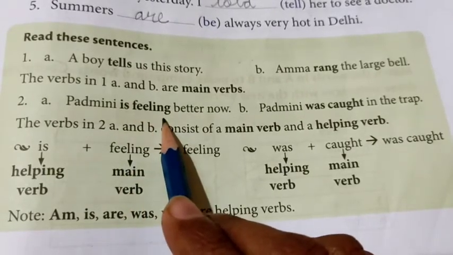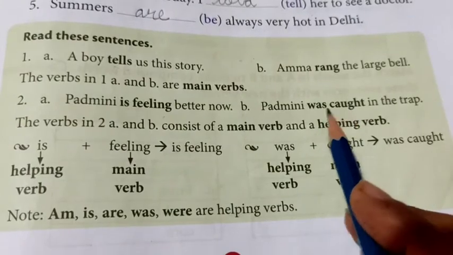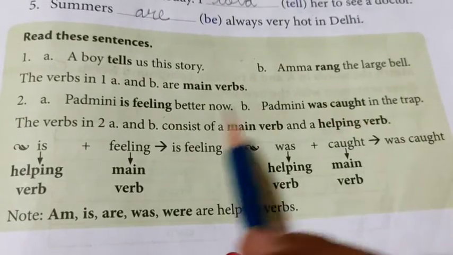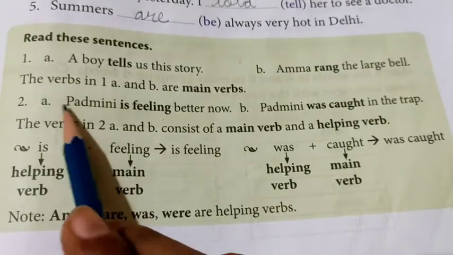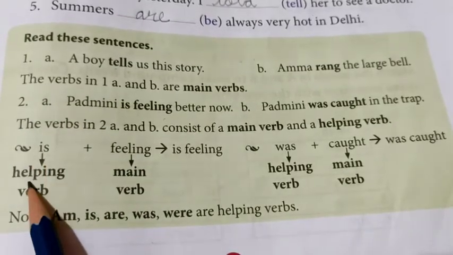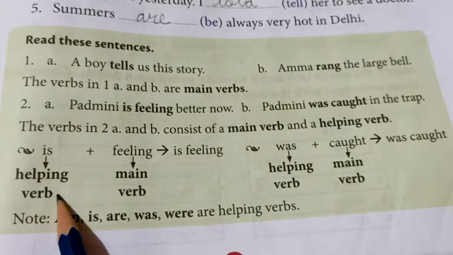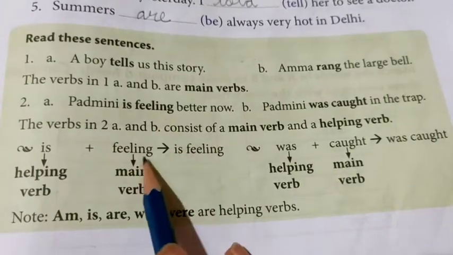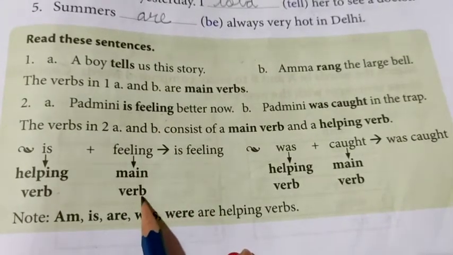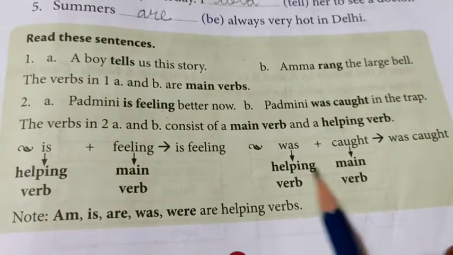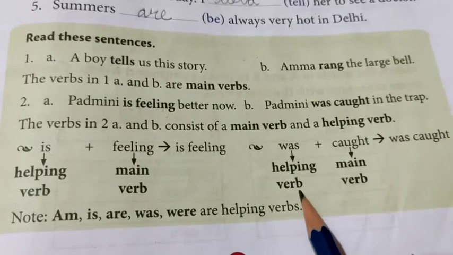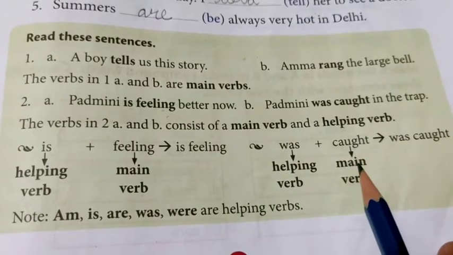Two words are there. And here also two words. Was, caught. Here is is the helping verb and feeling is the main verb. Here was is the helping verb and caught is the main verb.